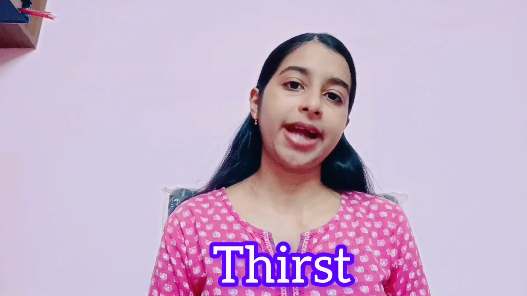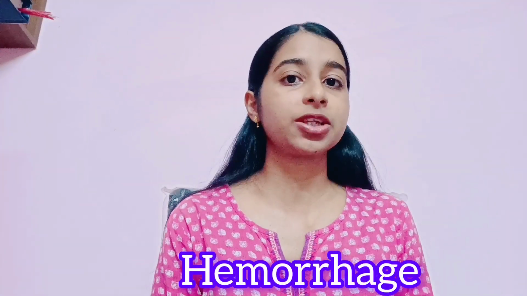Then thirst is very, very characteristic. So thirst is for large quantities of cold water. Okay, large quantities of cold water. Then it is also a hemorrhagic remedy. Okay, if there is sudden severe acute hemorrhage, especially bright red blood associated with the mind symptoms of fear, anxiety, restlessness, you can think of Aconite.